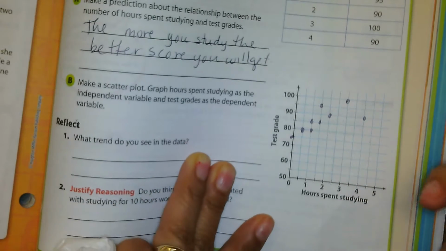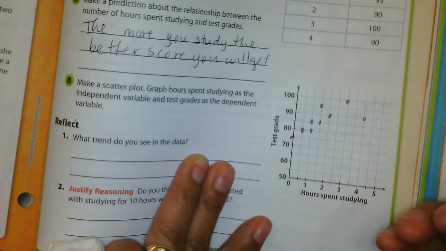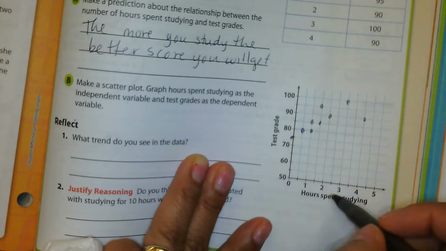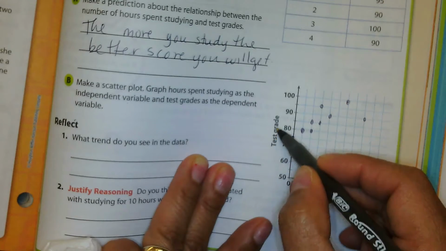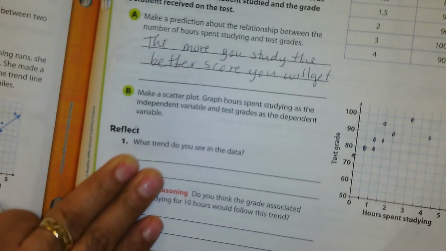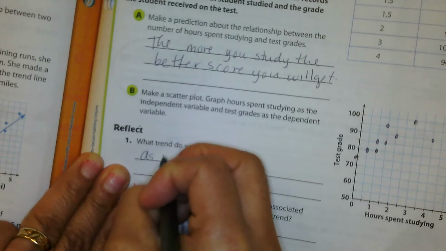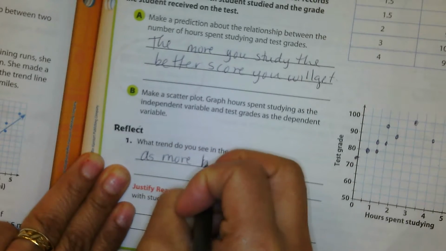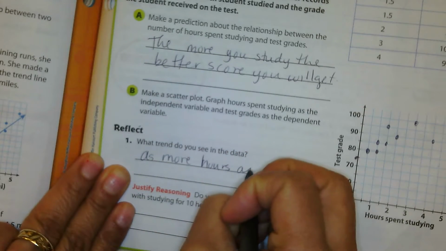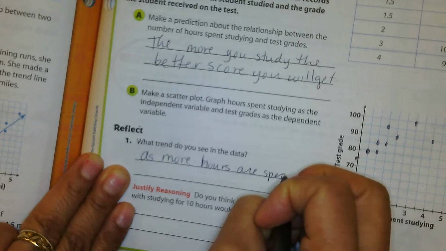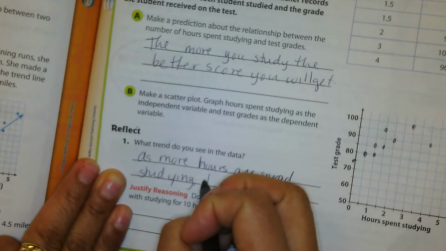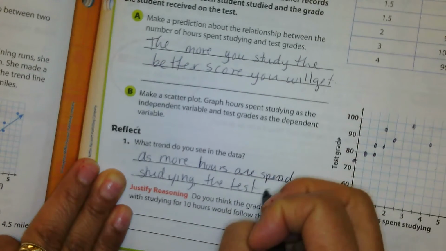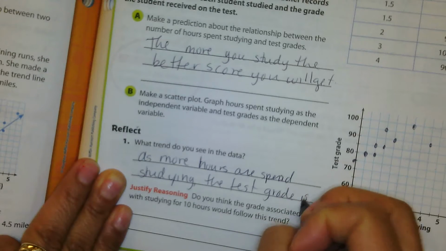Okay, so then it says, what trend do you see in the data? As more hours are spent studying, the test grade is higher.